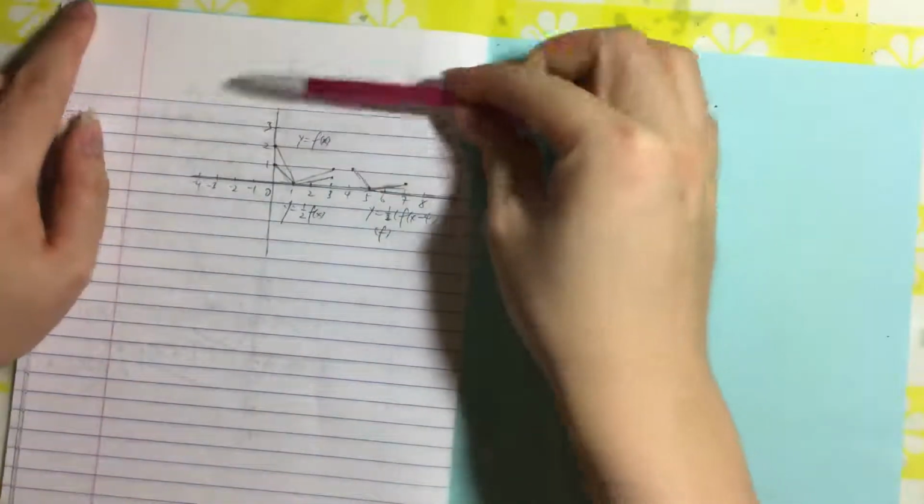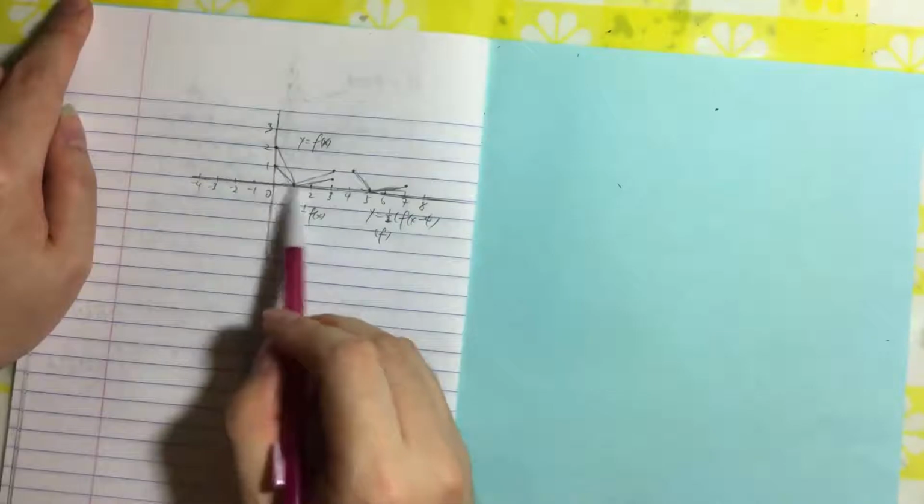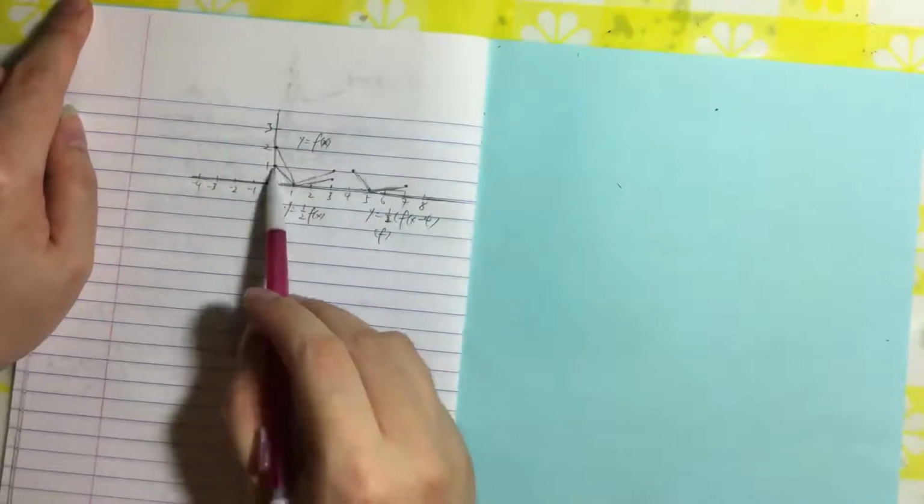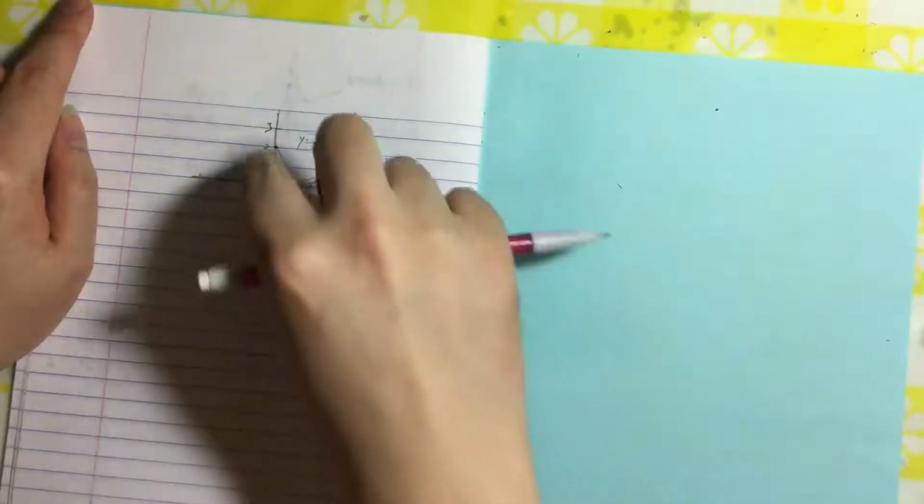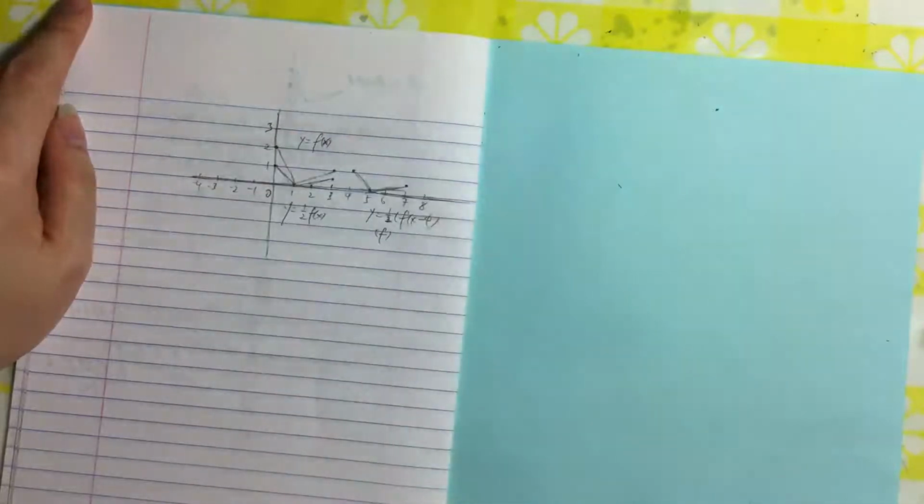I first of all shrink the graph vertically by a factor of half. And then when I subtract 4 from x, I shift the new graph 4 units to the right. That's the answer to part F.